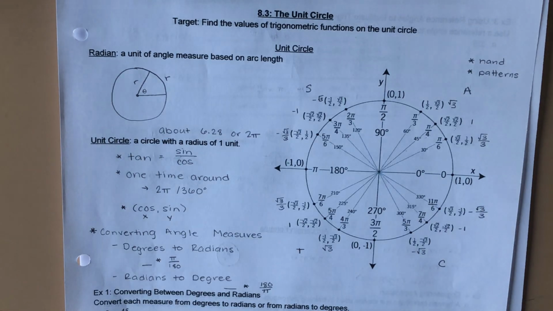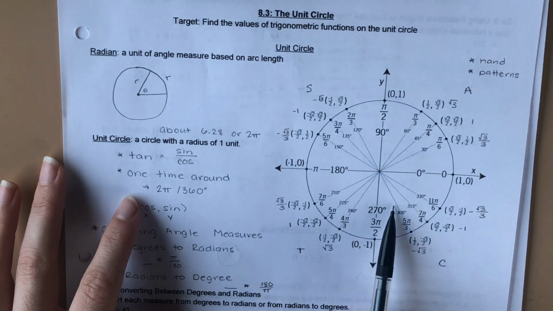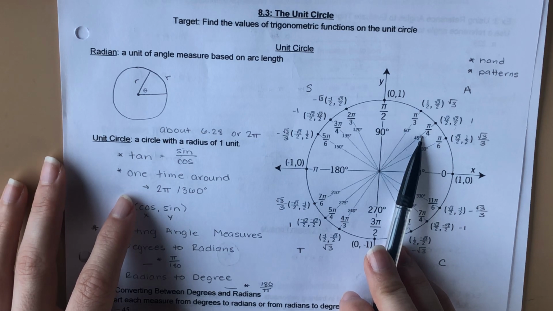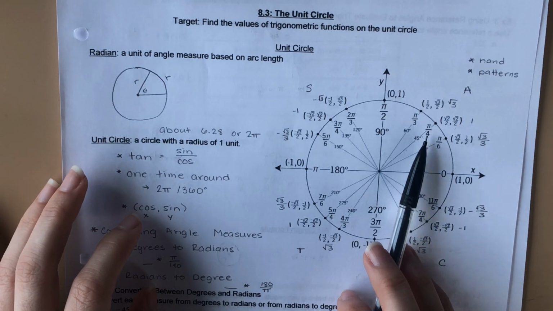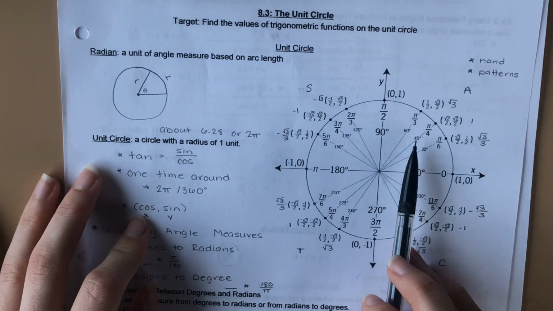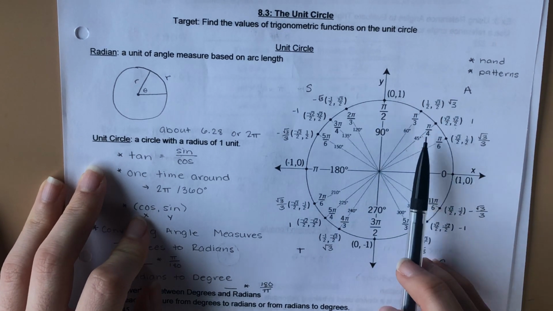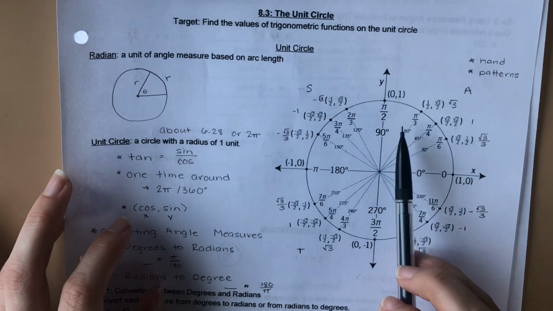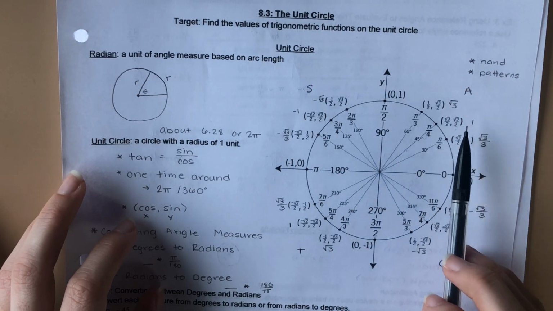Since it does say all possible values though, if I were to add 2 pi to this, I would have 9 pi over 4. Those are coterminal angles, vocab from last time. And that is still having that sine value be root 2 over 2. If I were to add another 2 pi, I would still have that sine value being root 2 over 2. No matter how many times I'm adding 2 pi, my sine value is always going to be root 2 over 2.